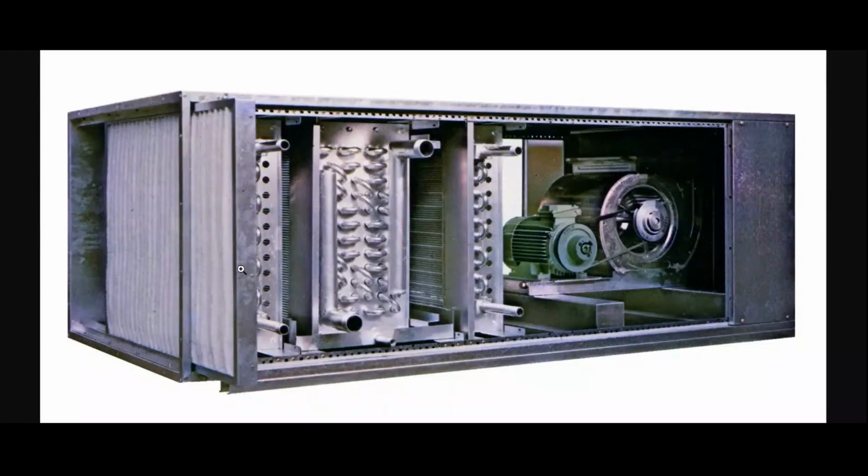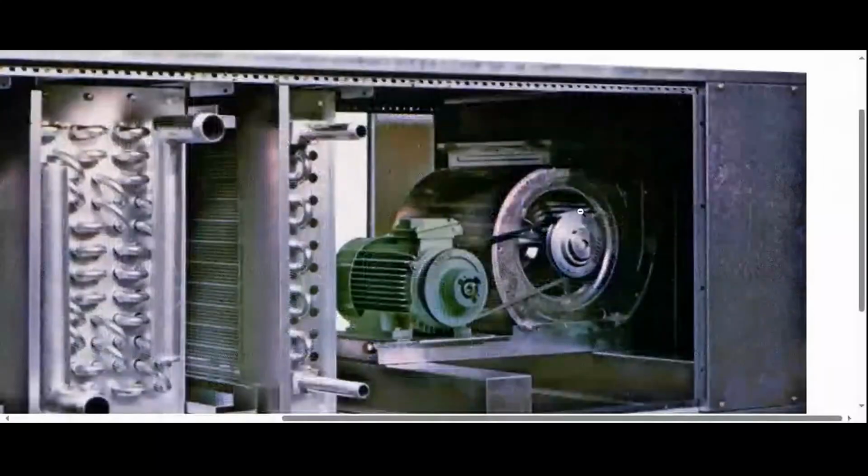So this is a sample of an AHU. In this is the filter. This is the cooling and heating coils. Okay, cooling coil and heating coil. In some projects, the cooling coil is separate and the heating coil is separate. And this is the blower.